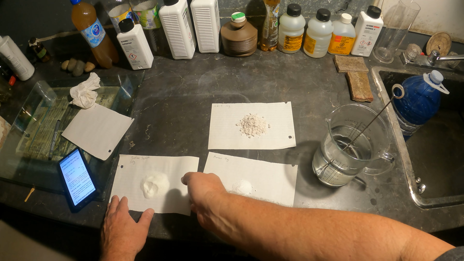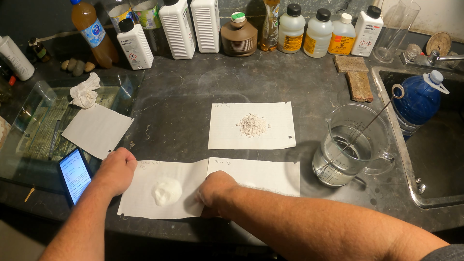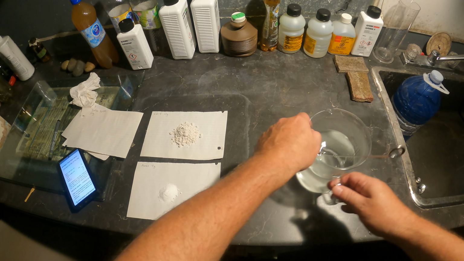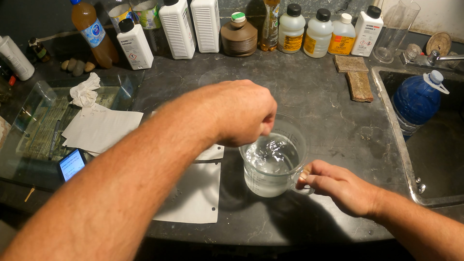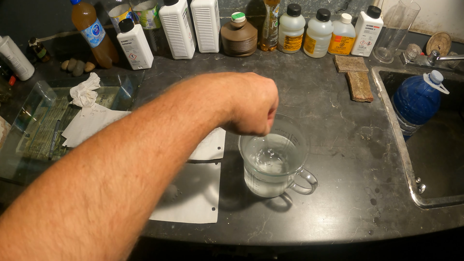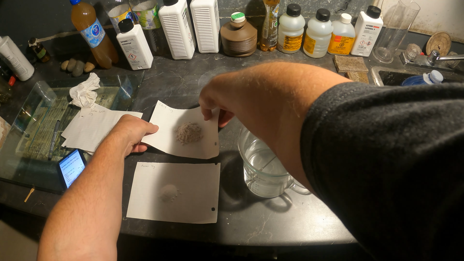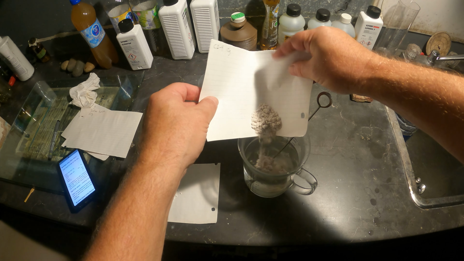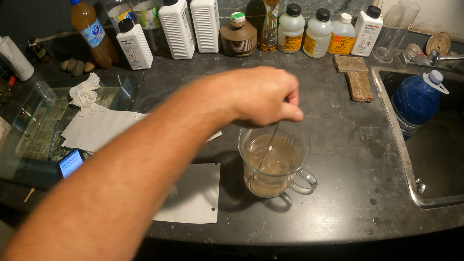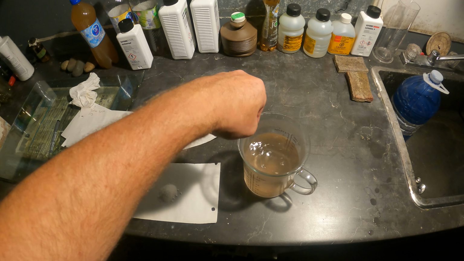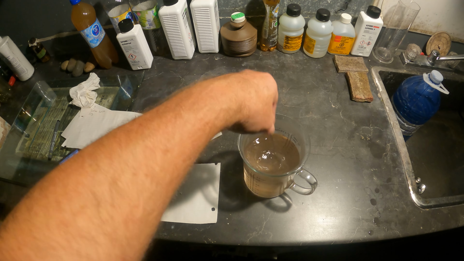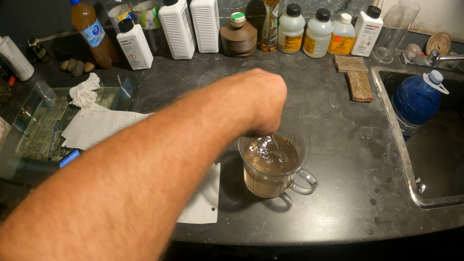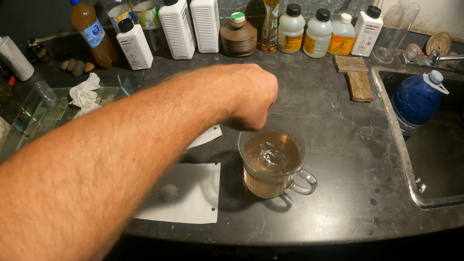Then next is 30 grams of sodium sulfite. I'm left-handed, so it's easier if I use my left hand. 12 grams of CD4. Who knows how that goes in a solution? I have no idea. Well, looks like it's going in. Easy peasy. It looks like it's in. Wow, that was easy.